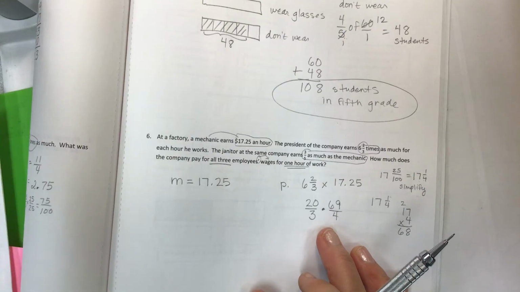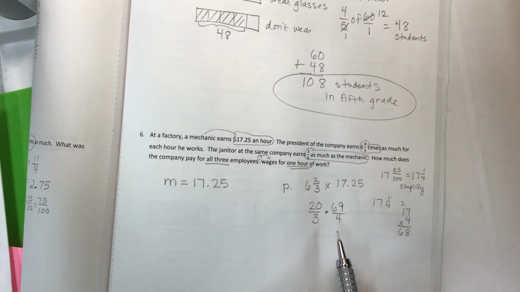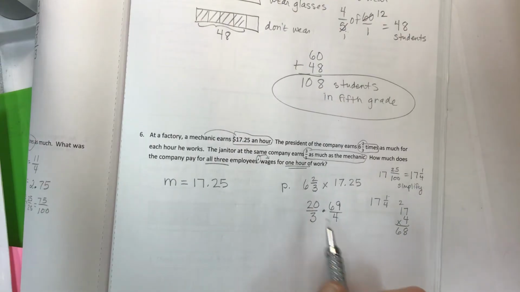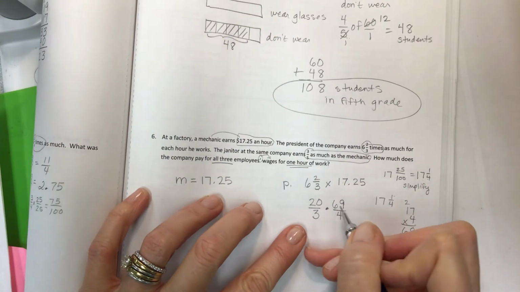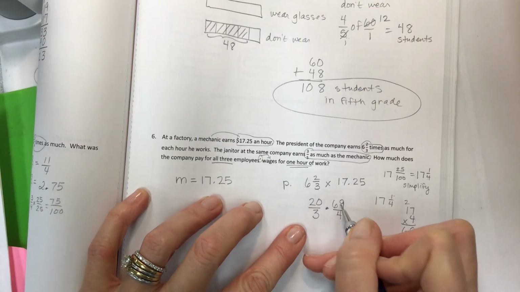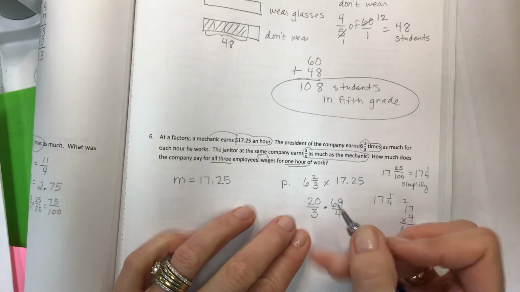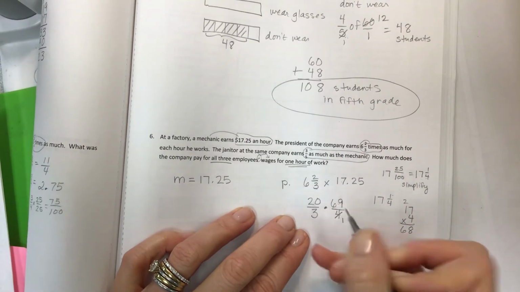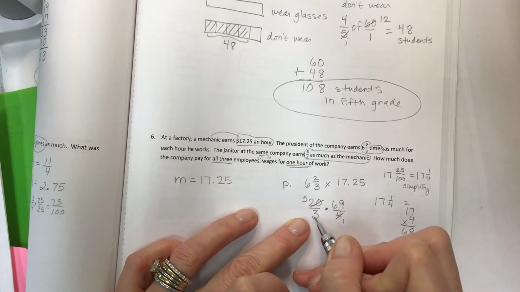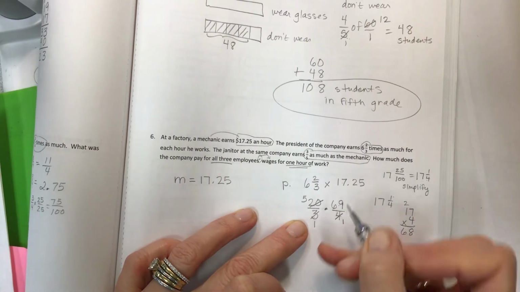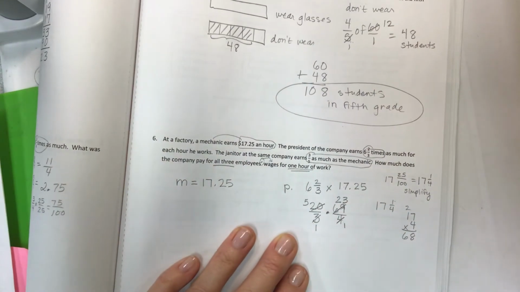And now I have something that's at least a little bit more manageable because I can cross cancel with the 20/3. If I use the commutative property, 4 divides into 4 one time and into 20 five times. And 3 divides into 3 one time and into 69 twenty-three times.